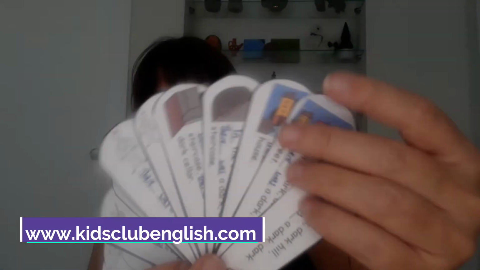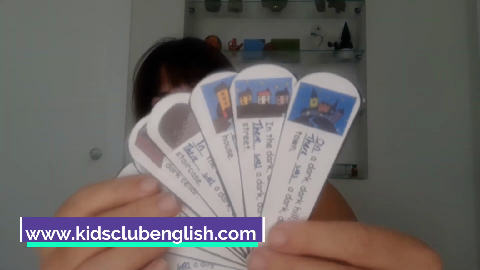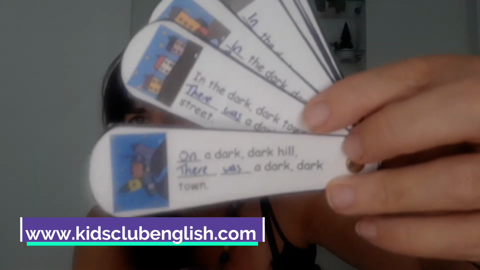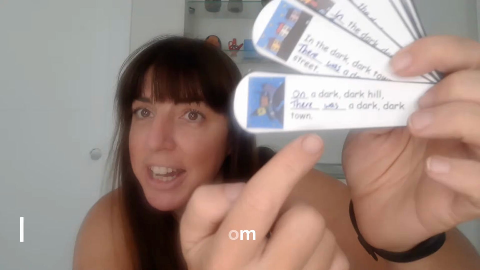So I got some flashcards off Twinkl with those things. And then what I did was I made these storytelling fans. These are things that you can make for all sorts of stories. But what I've done, if you can see that, we've got the beginning there. I made a gap fill. So we've got on a dark hill, there was a dark town, and so on, through this.